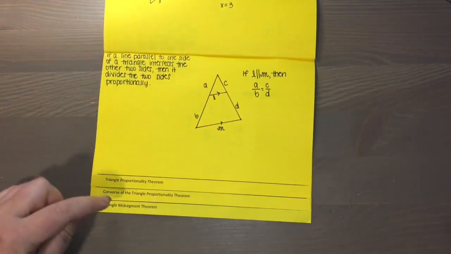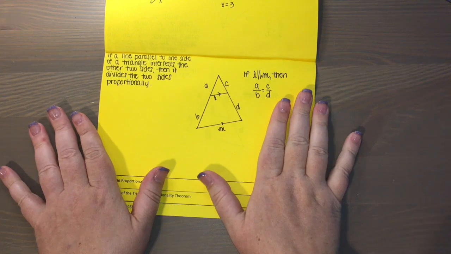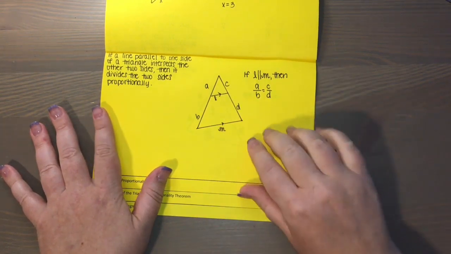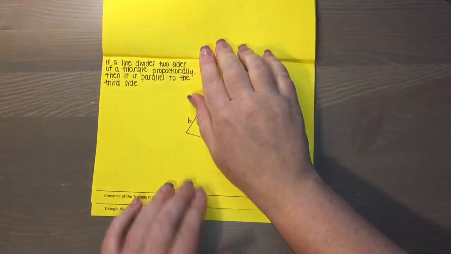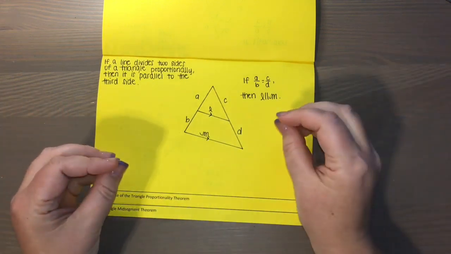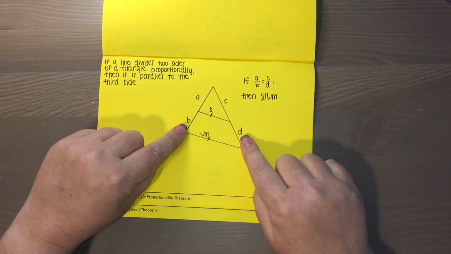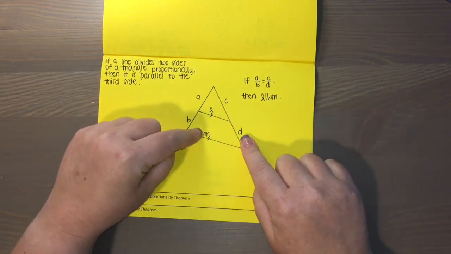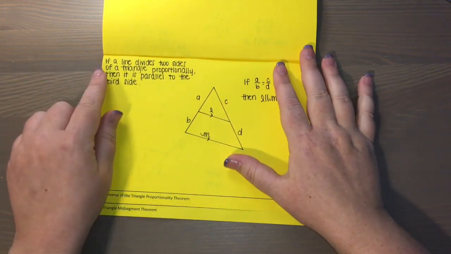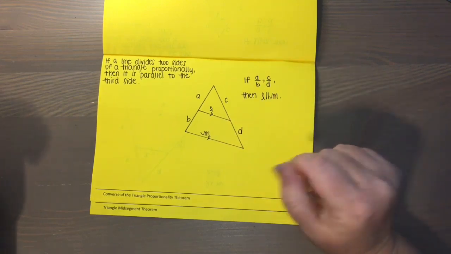Our next theorem is the converse of the triangle proportionality theorem. So our triangle proportionality theorem says if these are parallel, then they're proportional. The converse, if you remember, converses are the flips. So we're just flipping the hypothesis and the conclusion of our sentence. So if the sides are proportional, then that means these lines have to be parallel. So it works both ways. So if a line divides two sides of a triangle proportionally, then it is parallel to the third side.